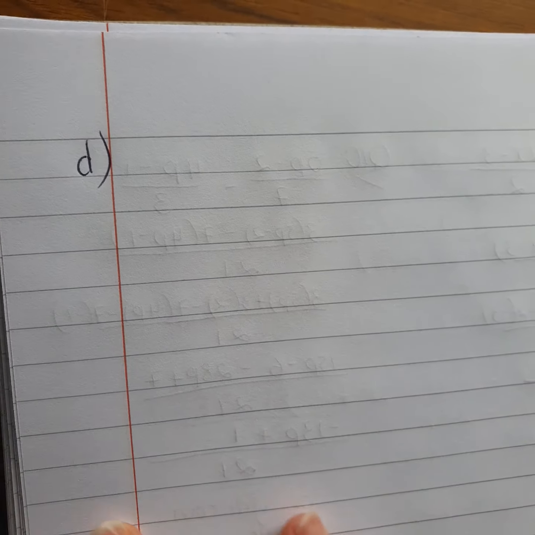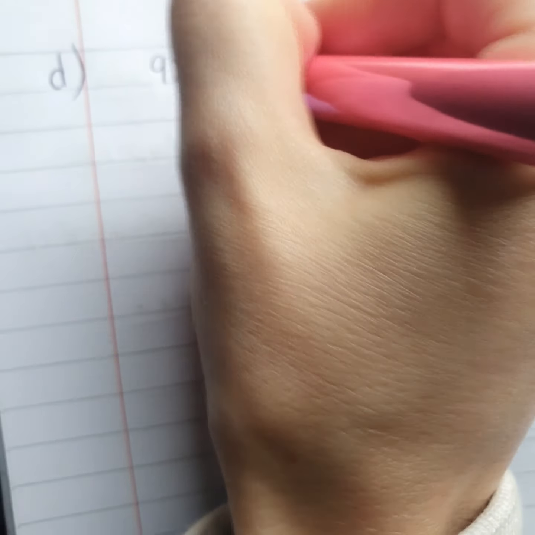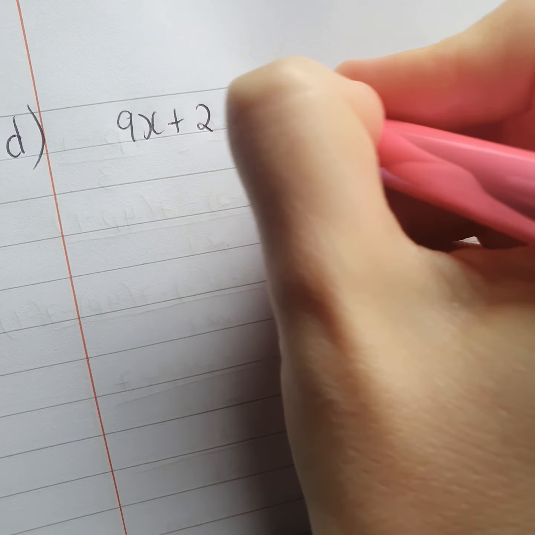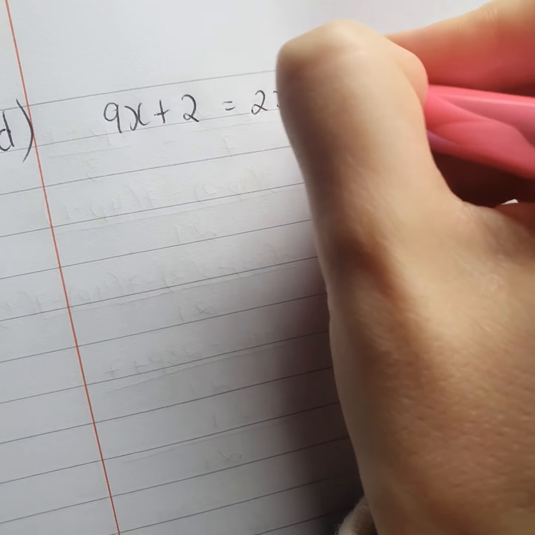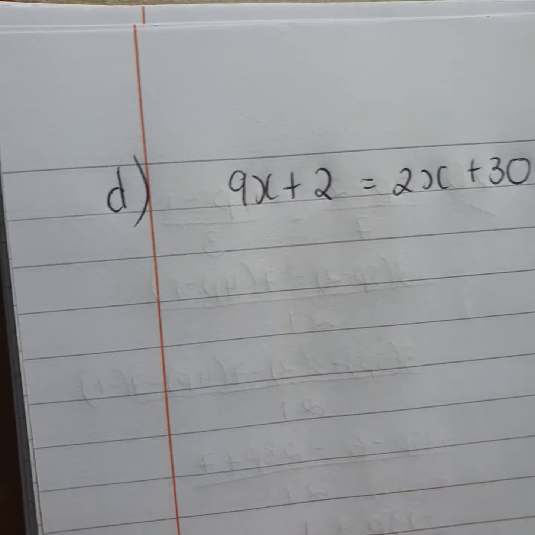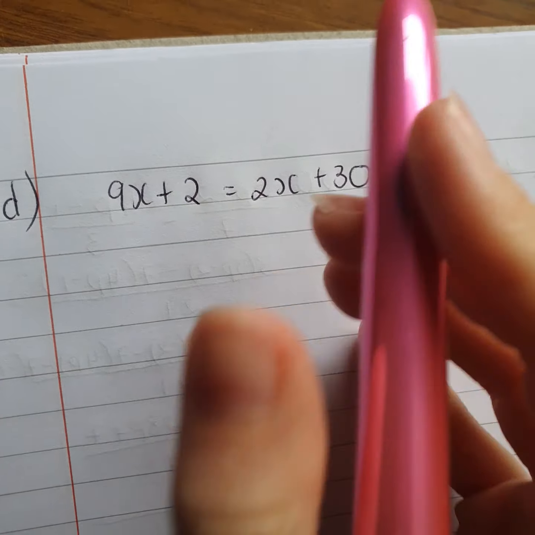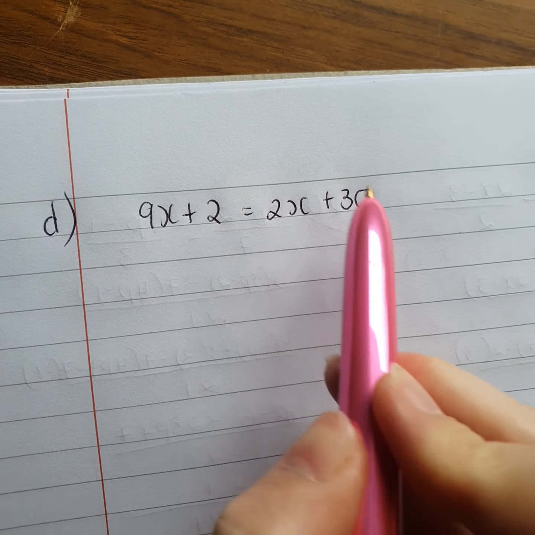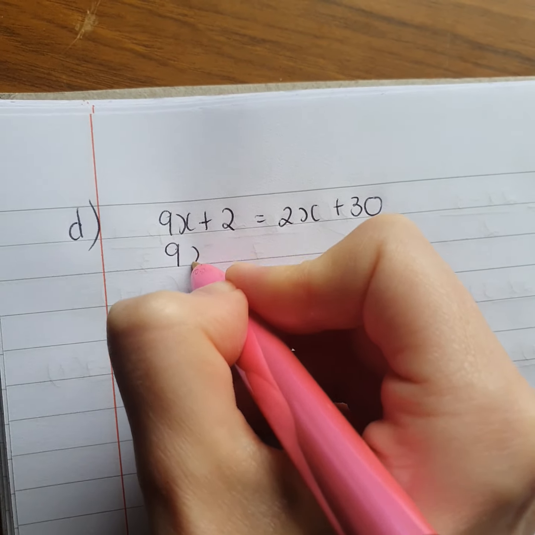I'm going to do another example now where we have x's and numbers on either side. Okay, so say I have 9x plus 2. So again, we're solving the following: 9x plus 2 is equal to 2x plus 30. Okay, so again, I'll do it the short way, right? So I'm happy with the 9x on this side, but I'm not happy with that plus 2. That needs to go to the other side. So we're getting rid of that plus 2.